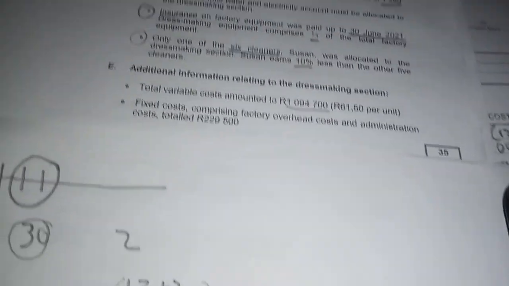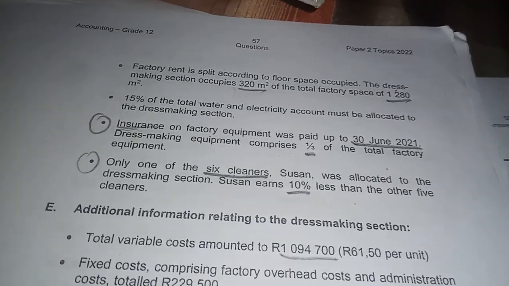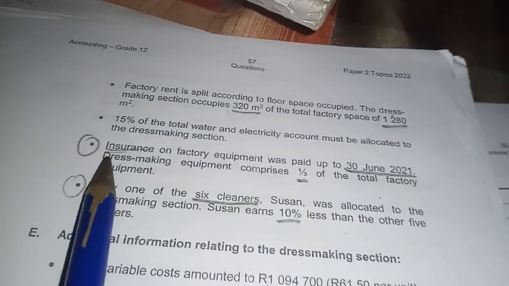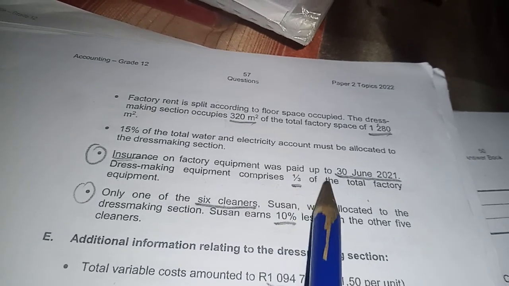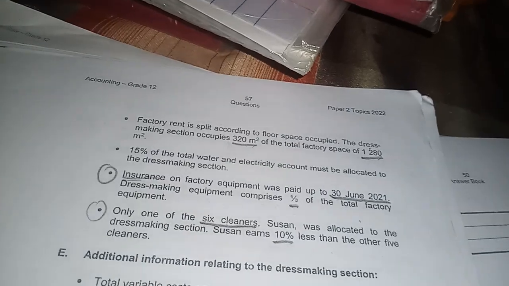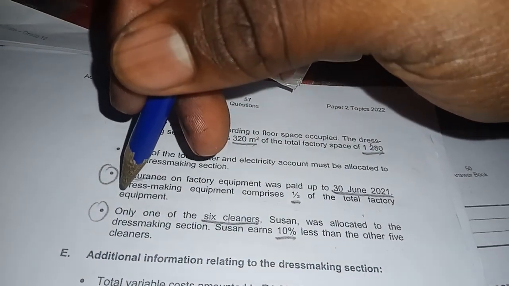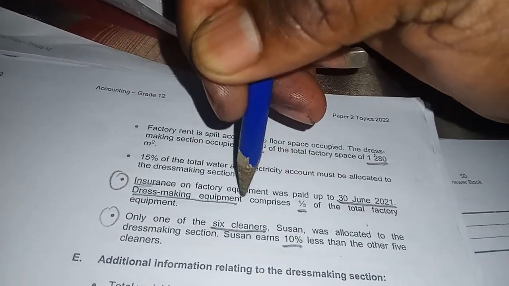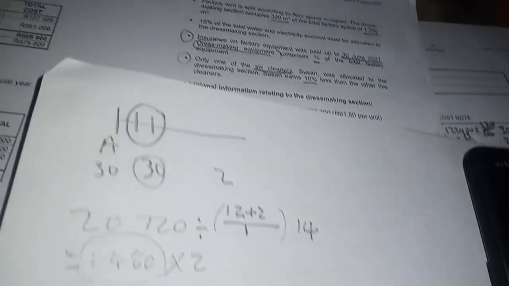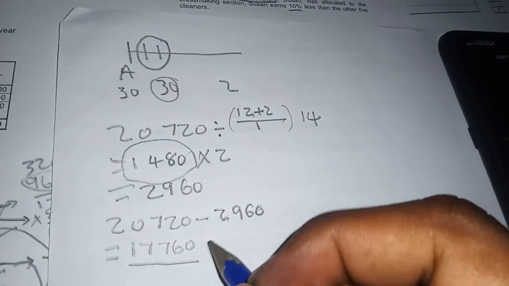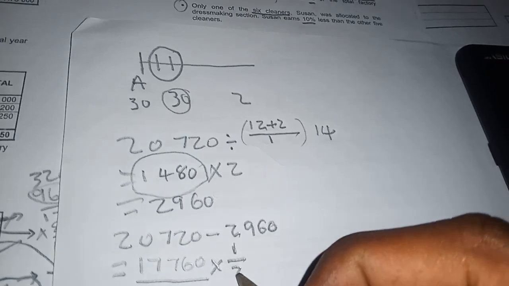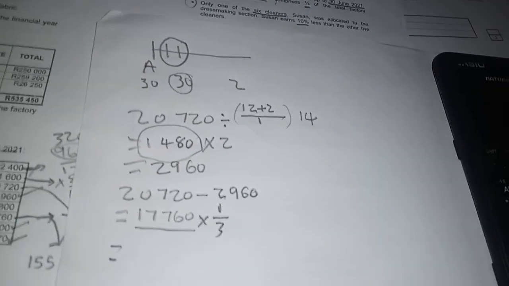Let's read another line. It says that dressmaking equipment comprises 1 divided by 3 of the total factory equipment. Remember that we are only interested in dressmaking equipment because it is a very important cost for the business. So what is going to happen? We are going to multiply by 1 and divide by 3, because they give us this ratio. So it's going to be how much?